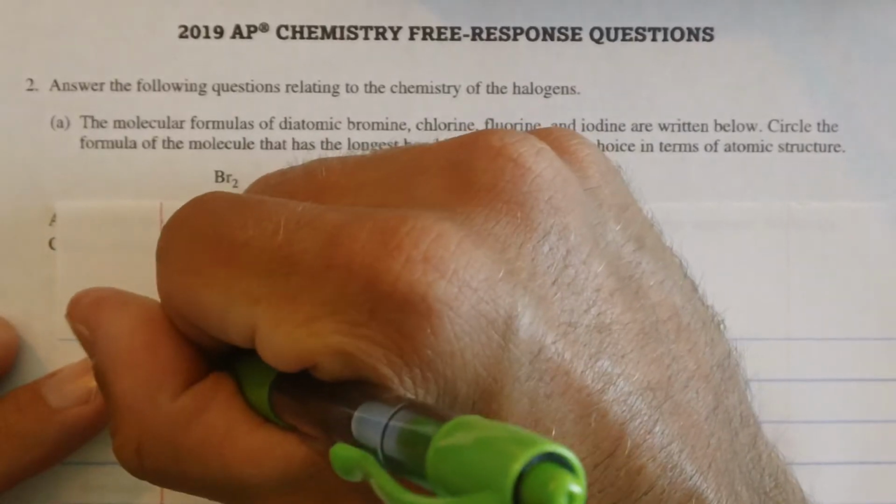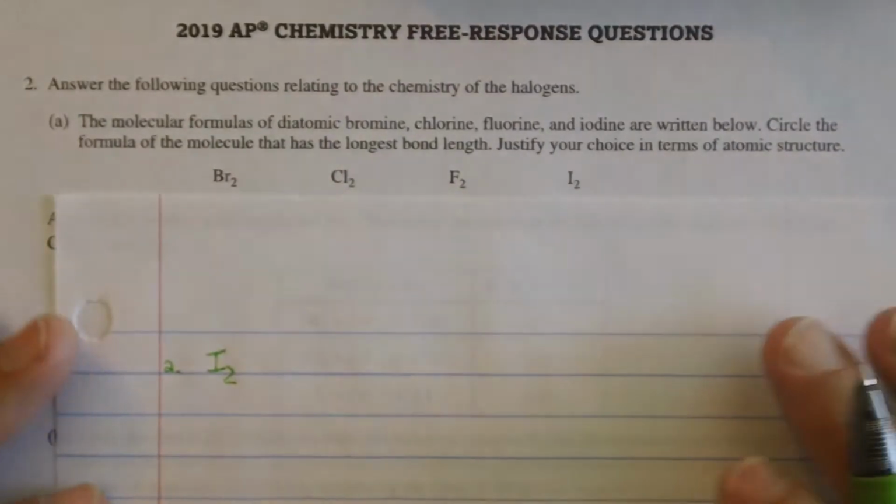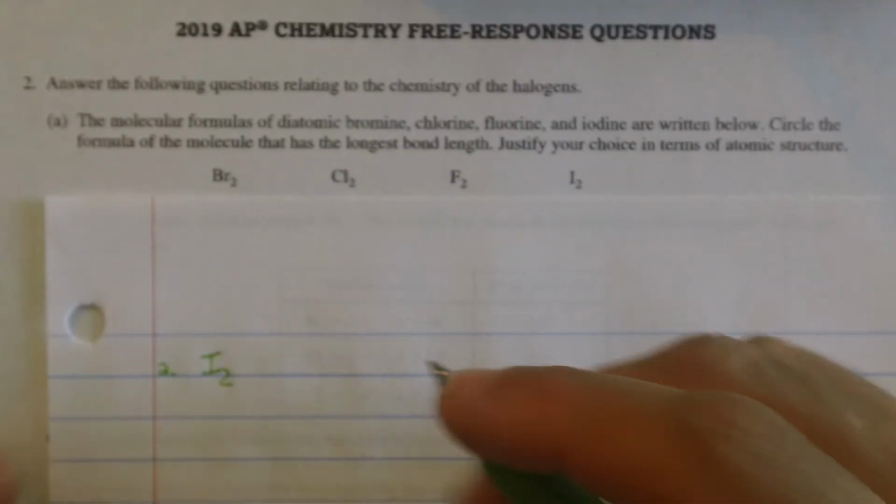The biggest one there is going to be the iodine, because you got to justify it.